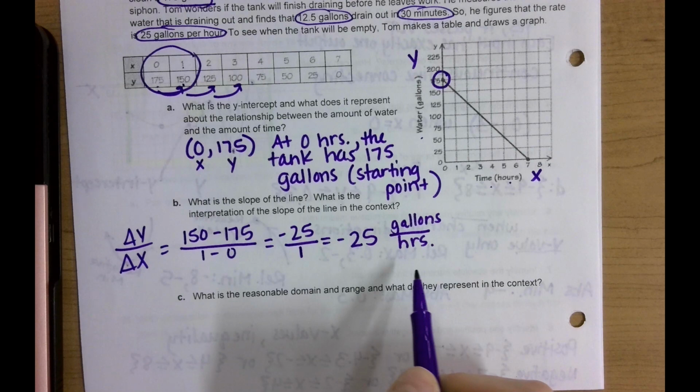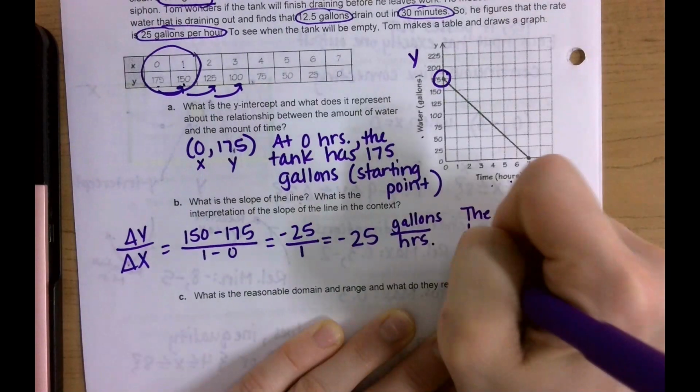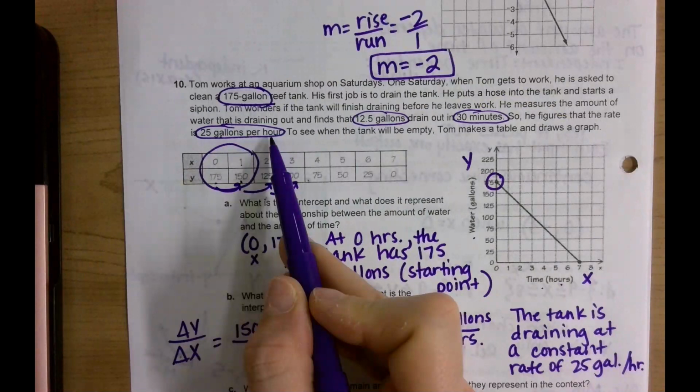The tank, and he was draining it, so I could say the tank is draining at a rate of 25 gallons per hour. And going back up to the context, it did tell us that. So you make sure you read carefully because it gave the answer right there.